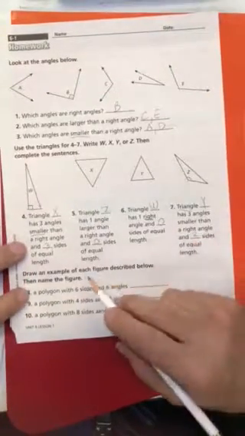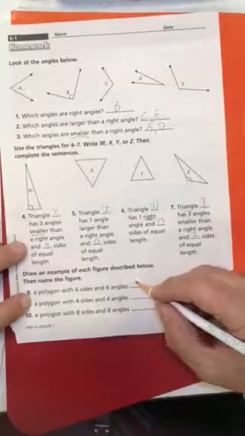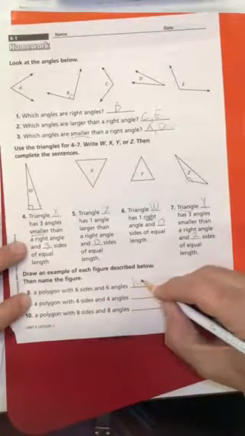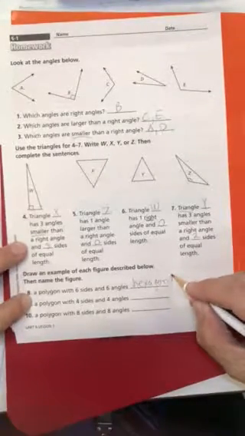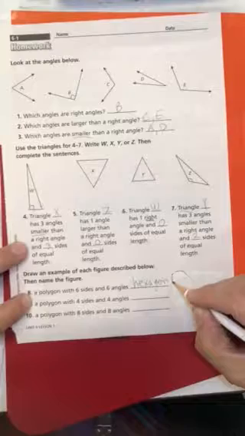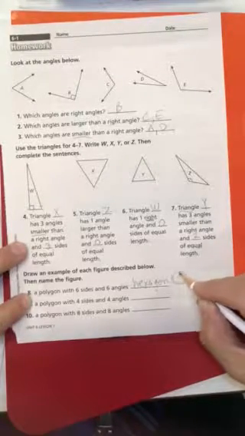Draw an example. We did this in class. Polygon with 6 sides. We didn't talk about it, but it's called a hexagon. It can be anything. It doesn't have to follow a certain shape. It just has to have a rule. 1, 2, 3.